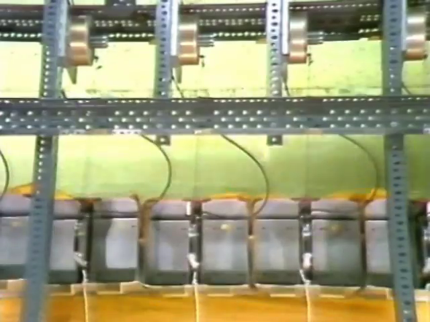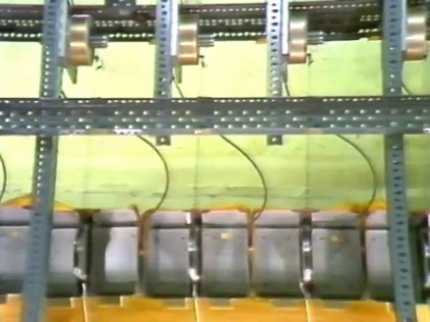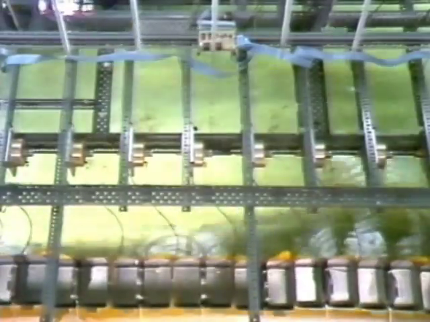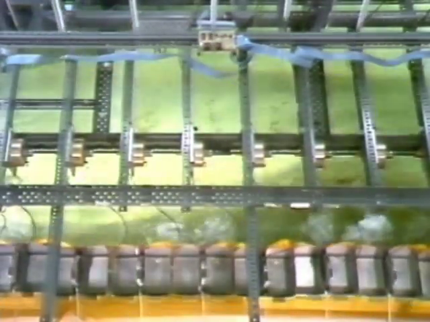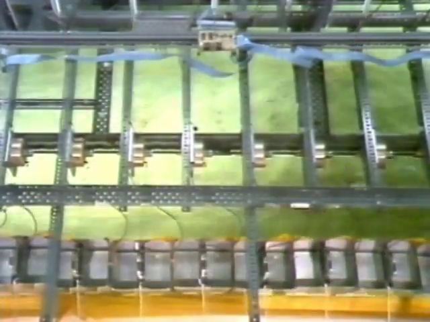The display mimics the view you would get looking down from above the wavemakers. A high-speed microcomputer runs the tank under the control of a second computer.